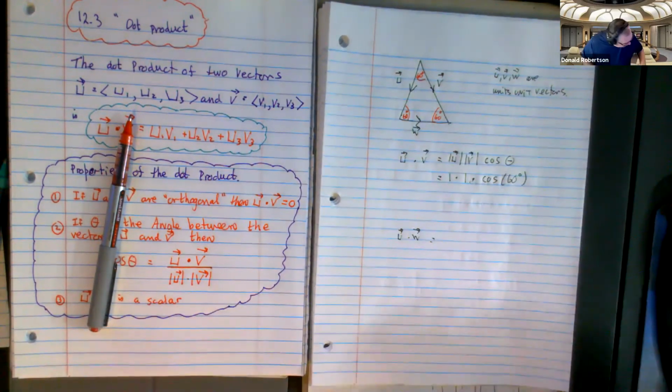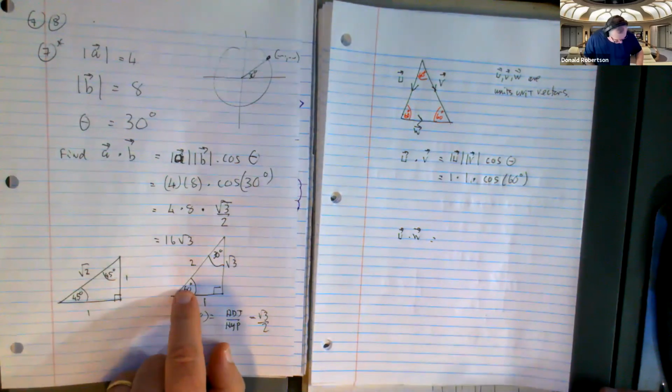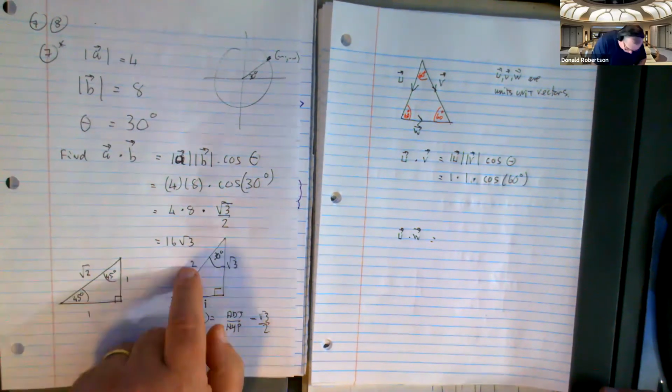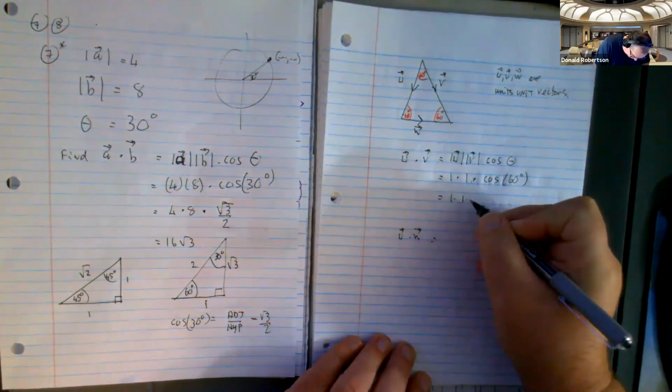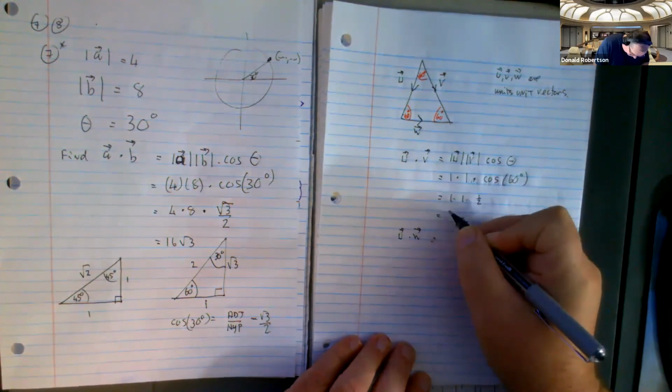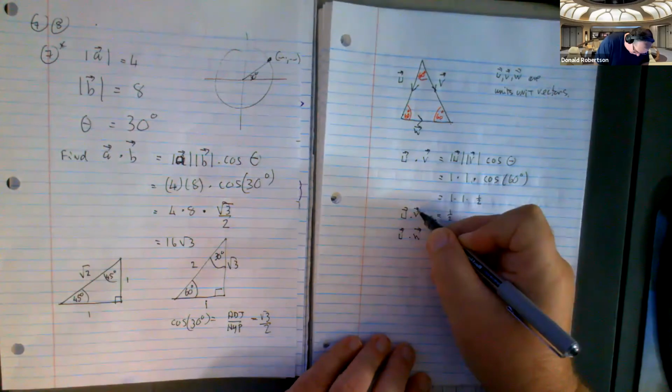If I want to find the cosine of 60 degrees, isn't it adjacent over hypotenuse? And so it's 1 times 1 times a half, and the answer is a half. And we should be quite pleased with ourselves that we got that answer.